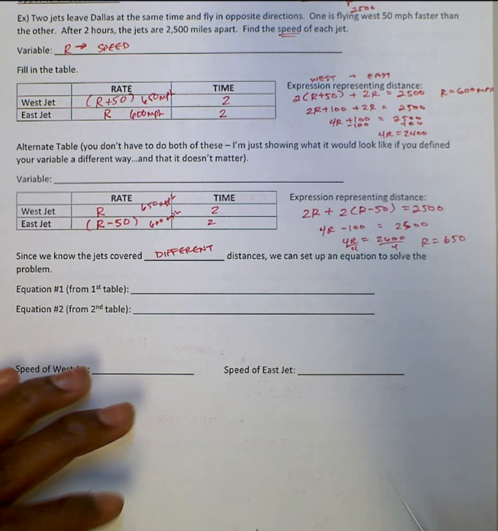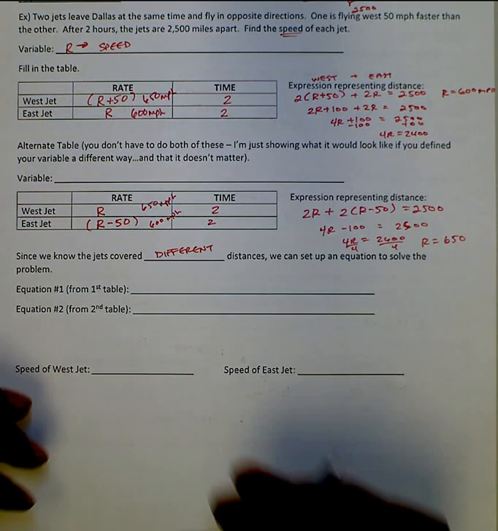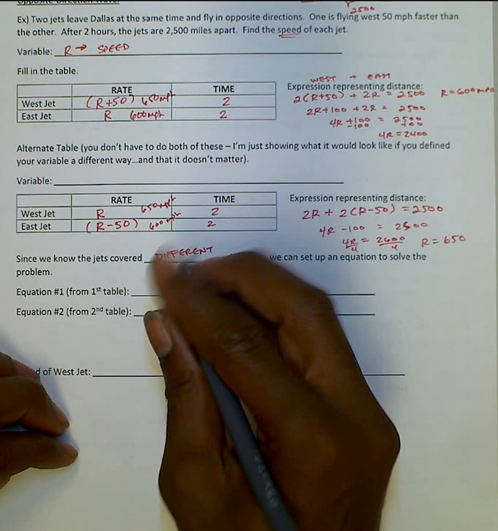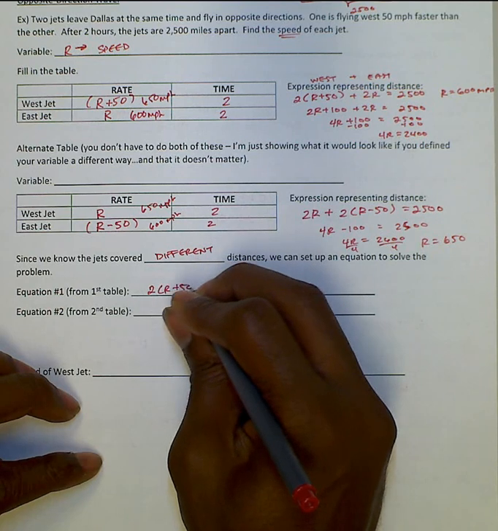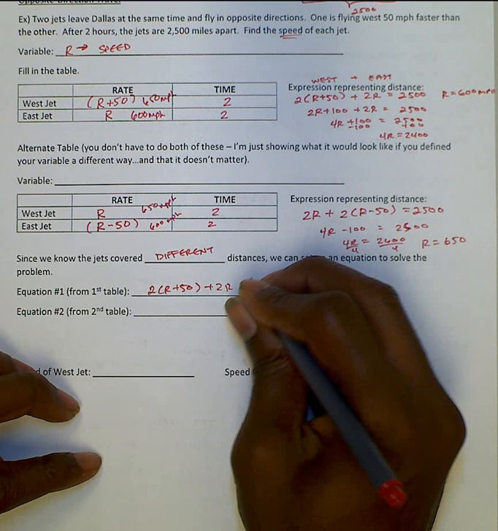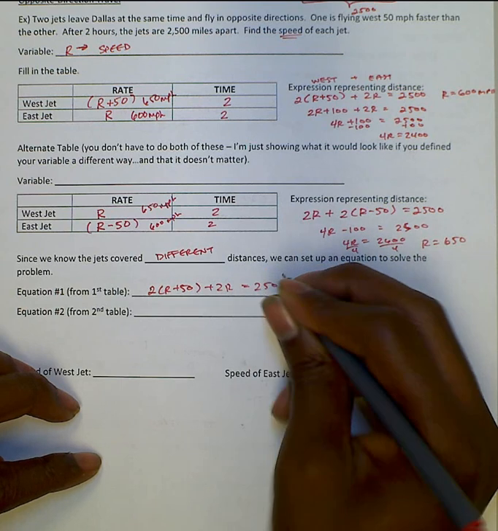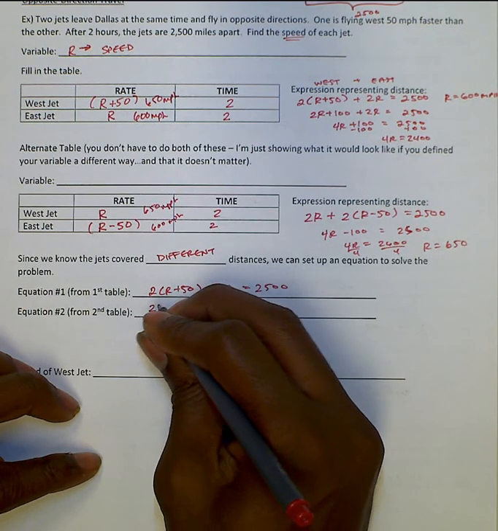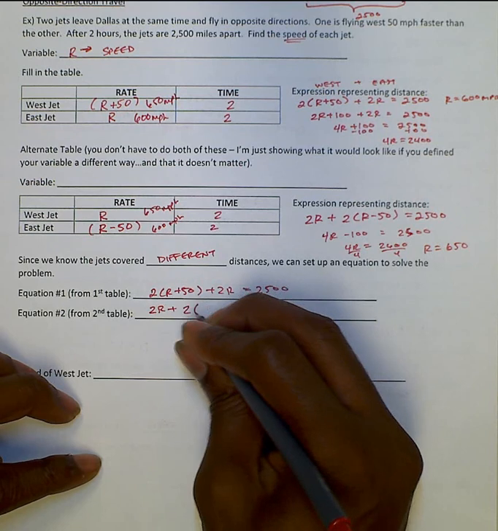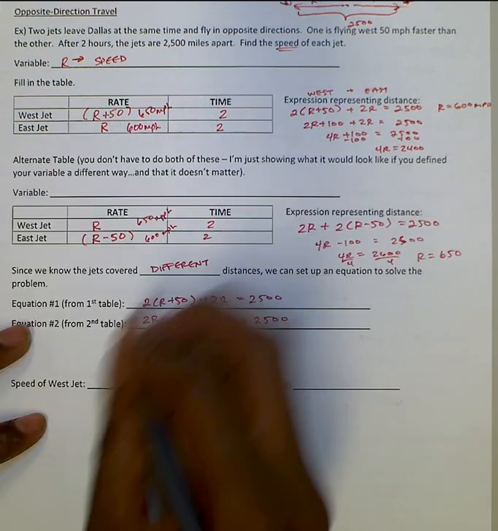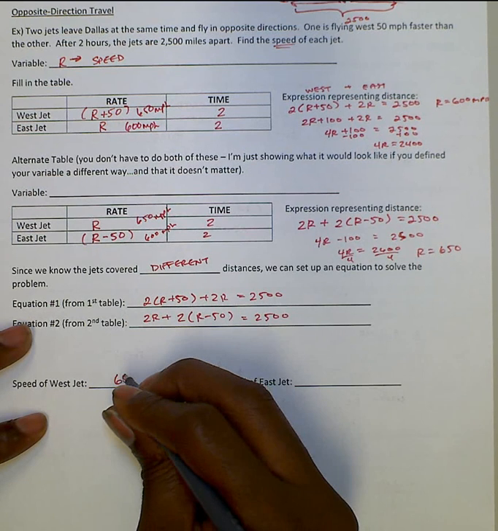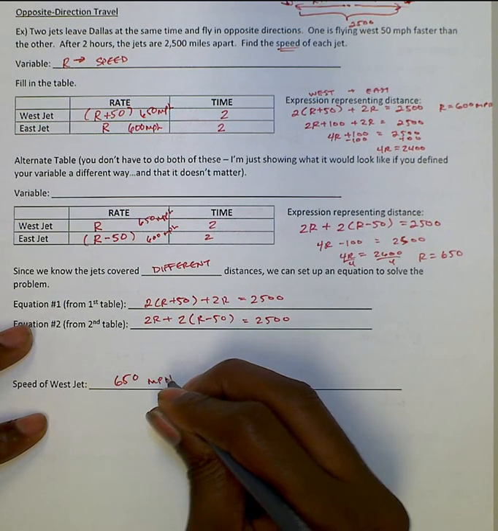Okay, since we know that jets covered different distances, we can set up an equation to solve the problem. So equation from the first table, I've already done that, sorry. 2(R plus 50) plus 2R equals 2,500. From the second we have 2R plus 2(R minus 50) equals 2,500. Okay, again, the speed of the jets are the same, no matter how you set it up.